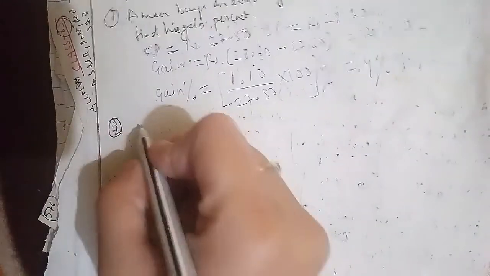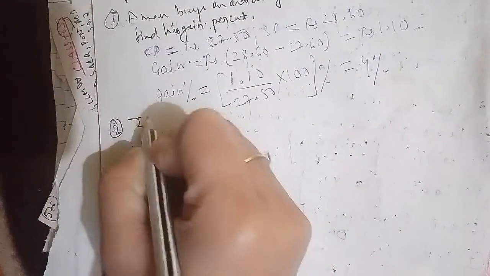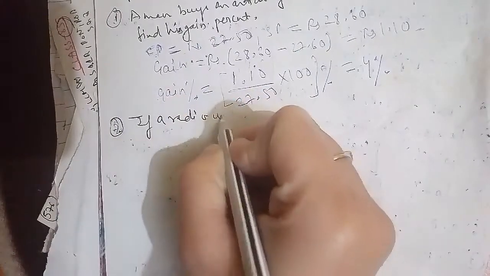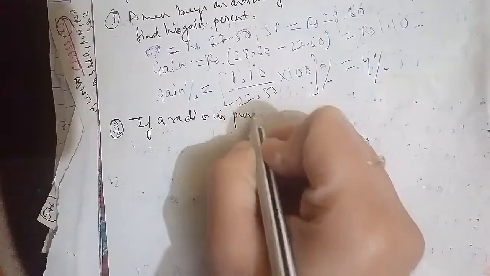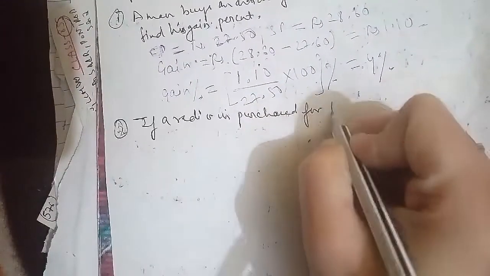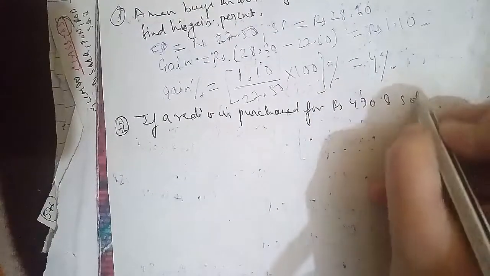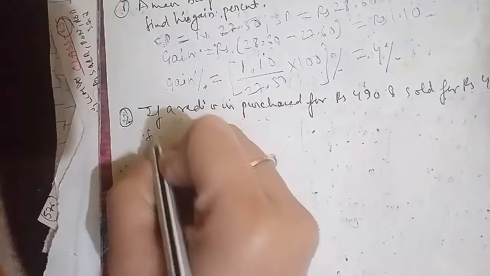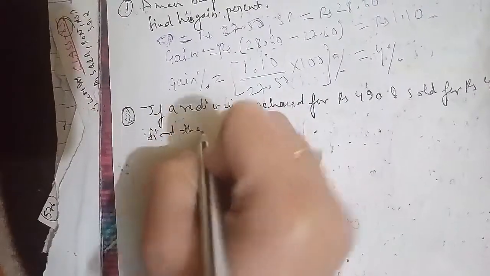So here we go ahead. If a radio is purchased for rupees 490 and sold for rupees 465.50, find the loss percent.